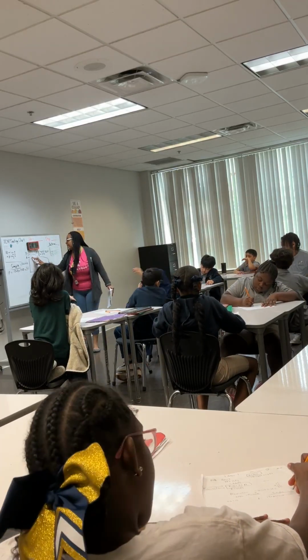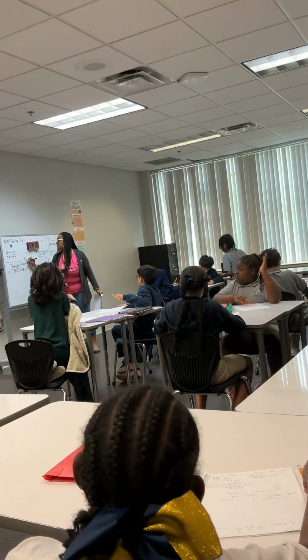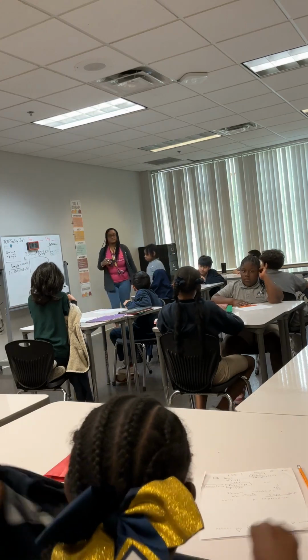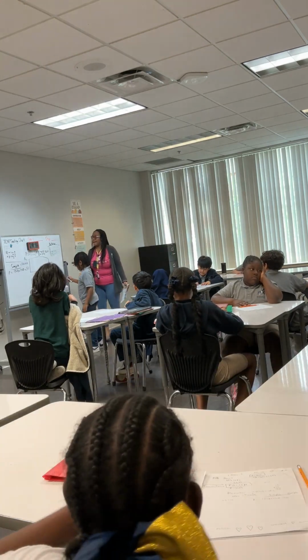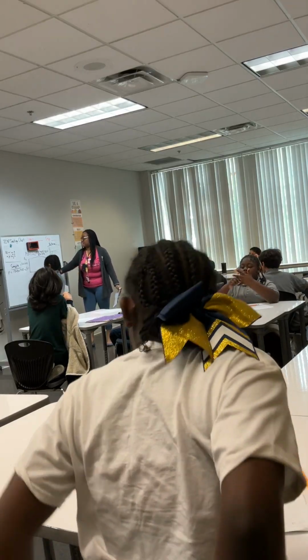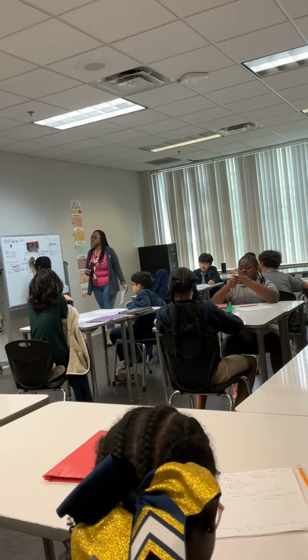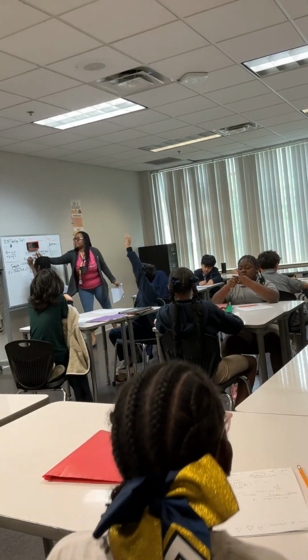And I'm going to put area. So for my area, what do I need to do? I still have 8 feet and 17 feet. What's my formula for area? Write it right in here.